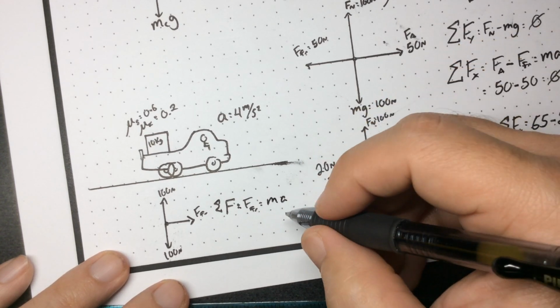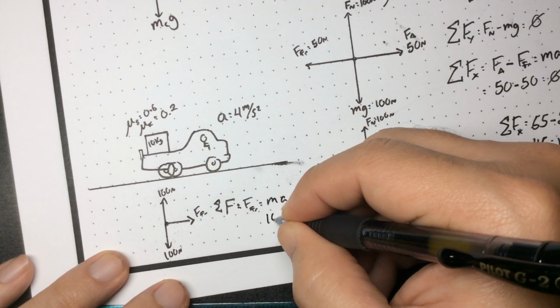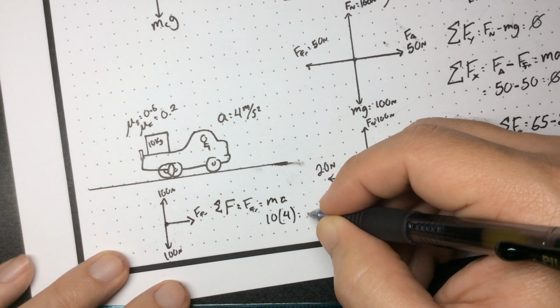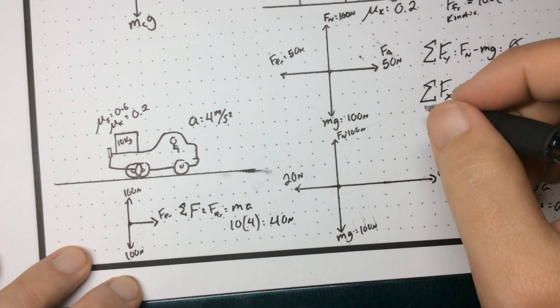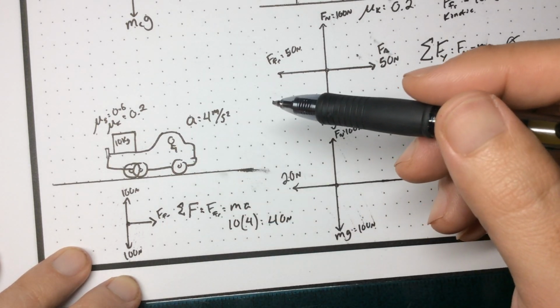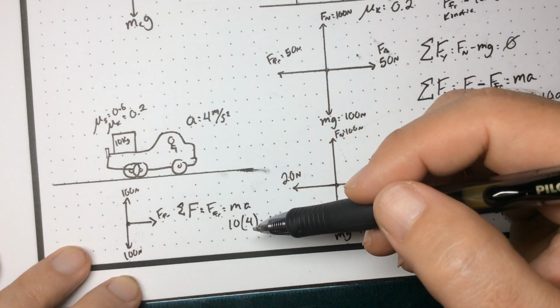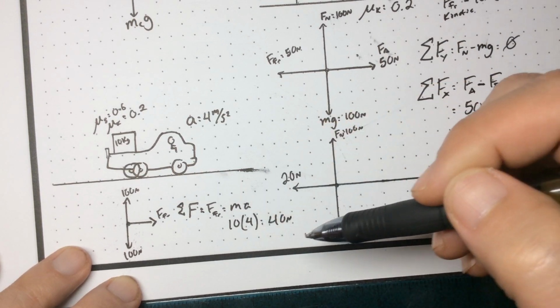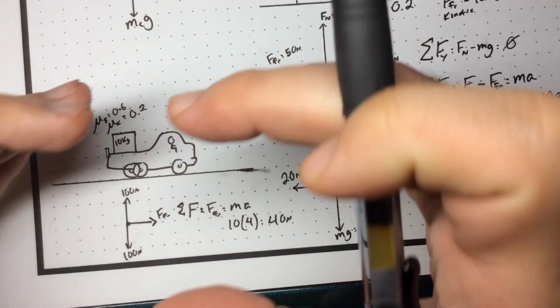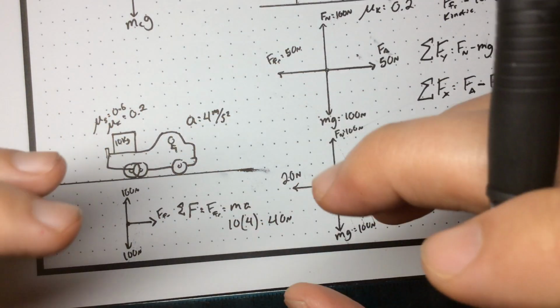Okay, that's the thing here. Well, m for the object is 10. a is going to be 4. So we demand a force of 40 newtons from friction in order to accelerate this thing to the right. Now the question lies in what can friction be? Can it be 40 newtons? Right now we want that crate to be stuck on there, so it's static friction. It's not sliding friction yet.